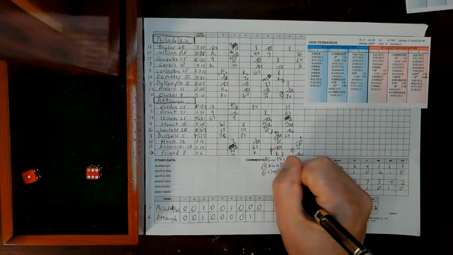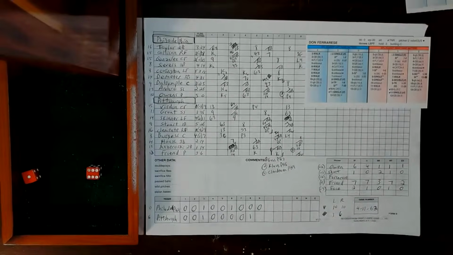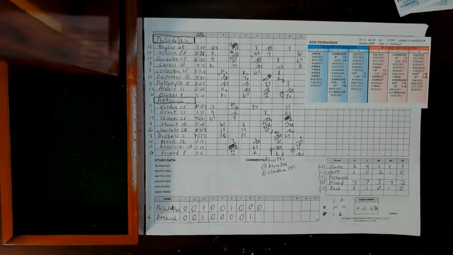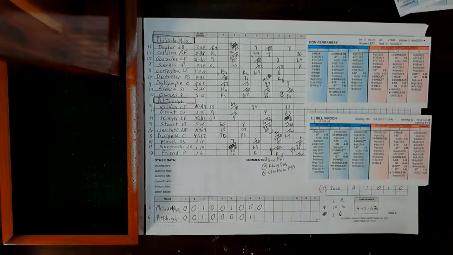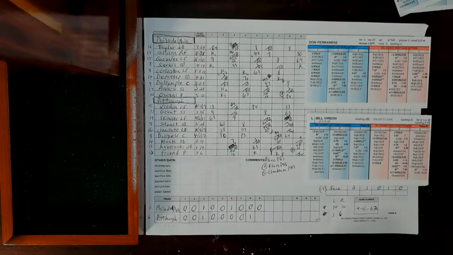So Clendenin pinch hit in the ninth, but he is intentionally walked as his run doesn't mean anything. And now we're back to Bill Verdon. First and second, 1 out. Verdon is 1 for 4.